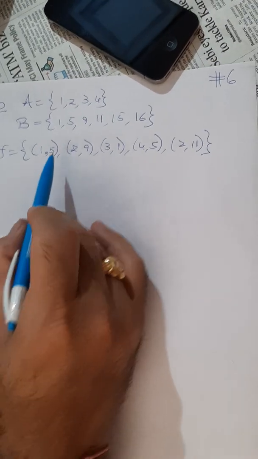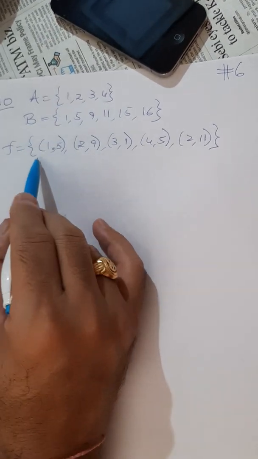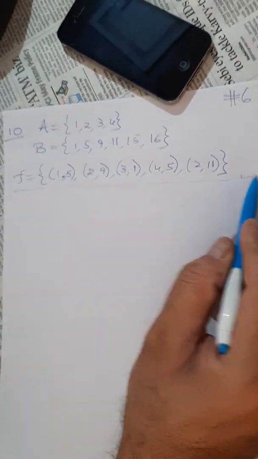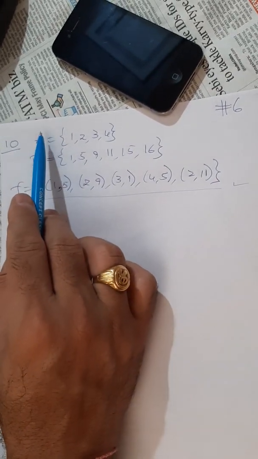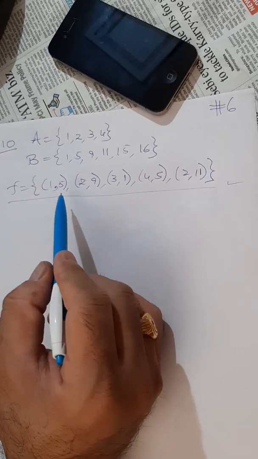Question number 10. Here F is given as a set of ordered pairs. A is this, B is this.